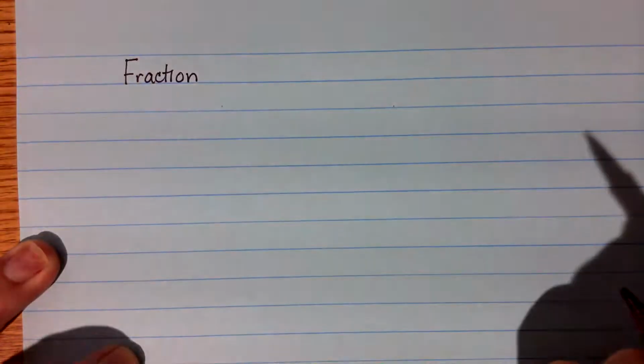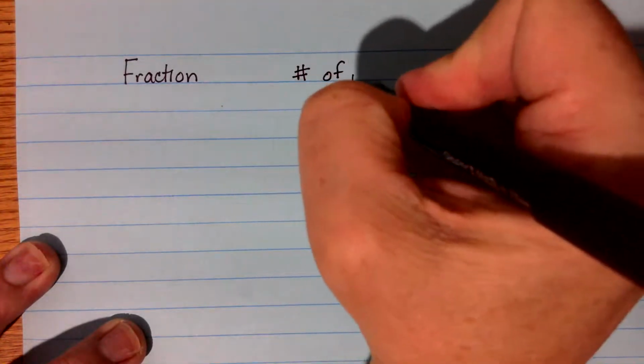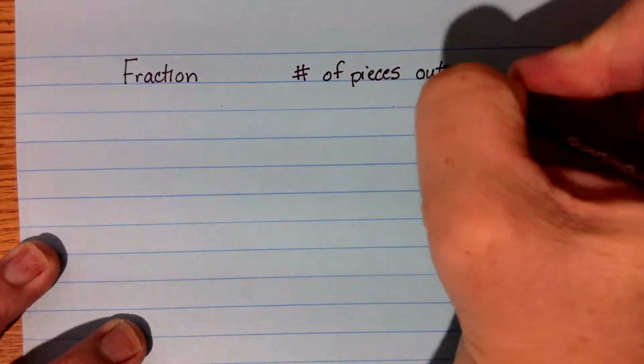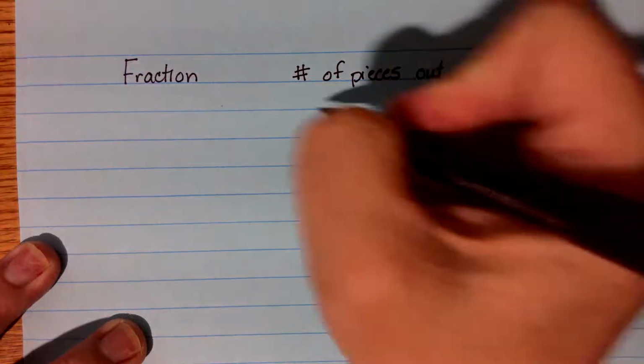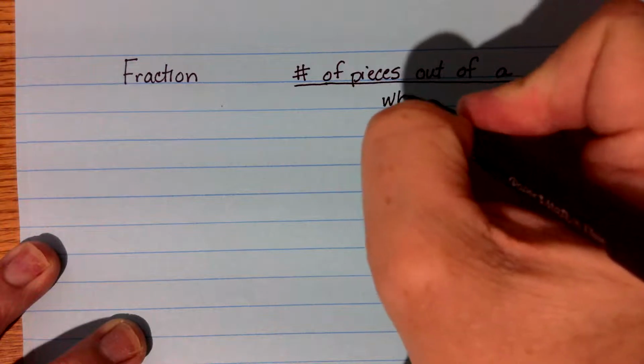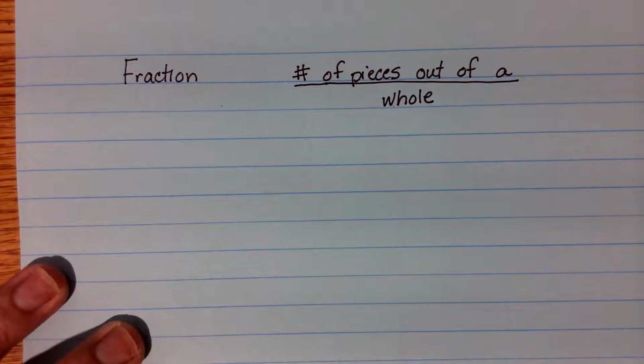Fractions that are equal to the same amount, hopefully you remember that. So you're going to be given some models, and you're going to be asked to match the fraction to the model. Remember that a fraction is a number that represents the number of pieces out of a whole. And this is not like a hole that you dig yourself into. This is a whole as in a complete.